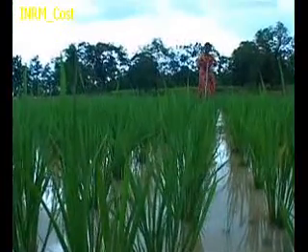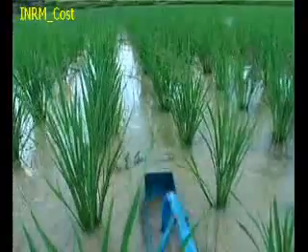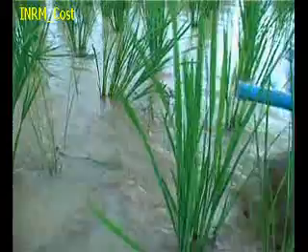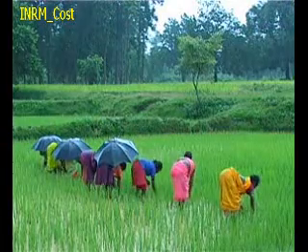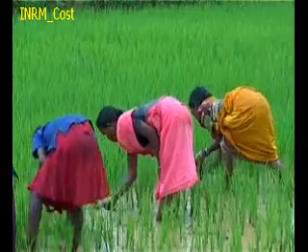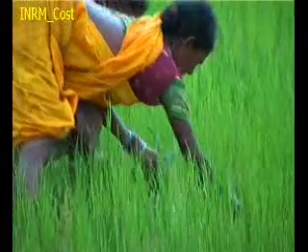Another important difference is that unlike the traditional system of having standing water in the field, SRI uses an alternate wetting and drying methodology. This has been shown to facilitate better growth of the plants as well as help conserve water. Over the years, it has been proven that the SRI method of cultivating paddy has been more productive than the traditional one.